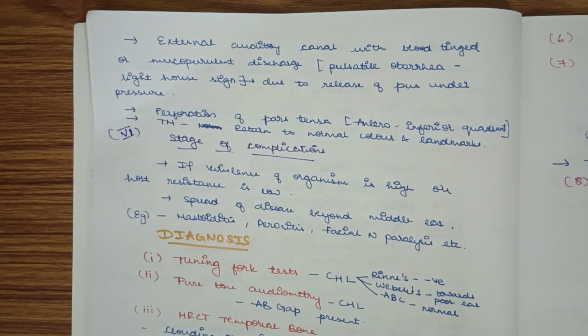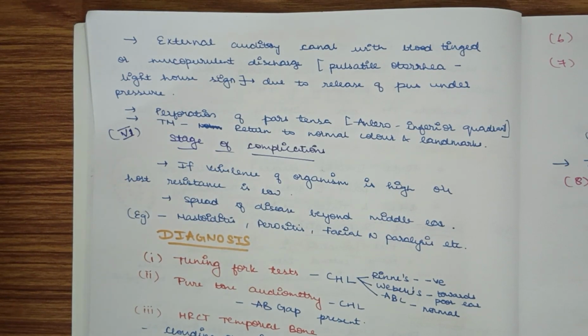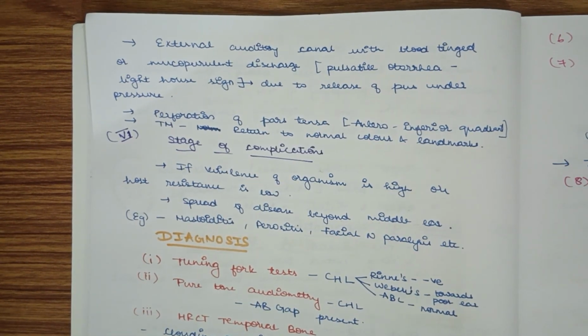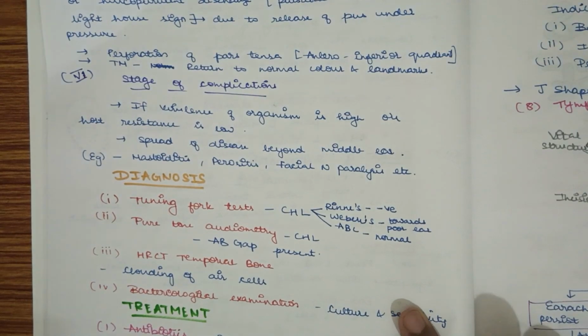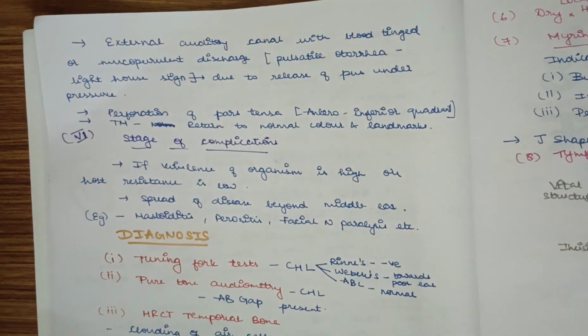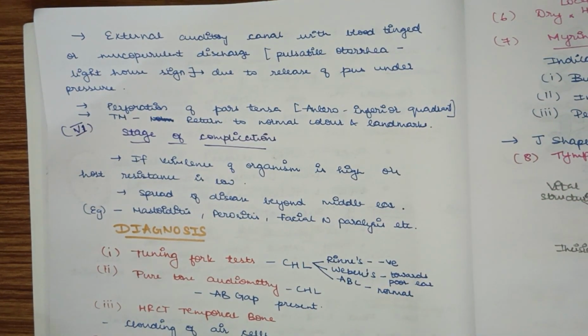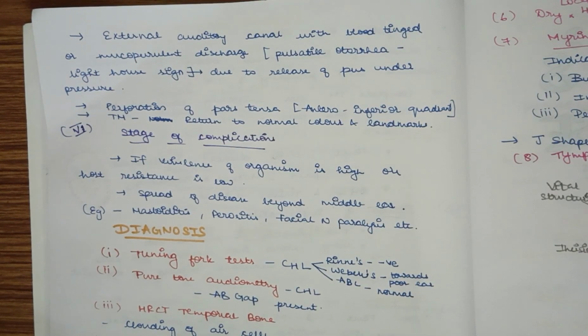And then there'll be perforation of the pars tensa, seen in the anterior inferior quadrant most commonly. It can also involve the other quadrants. The tympanic membrane will return to its normal color and landmarks. So as the inflammation resolves, the tympanic membrane will become normal.